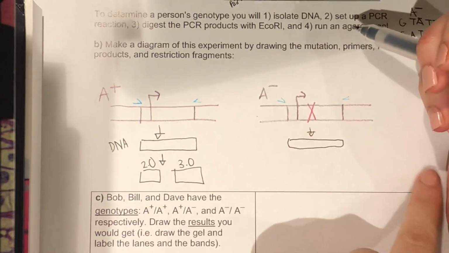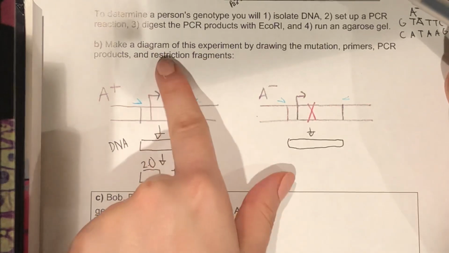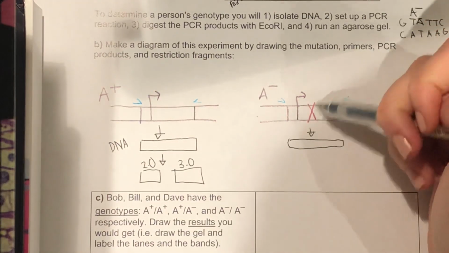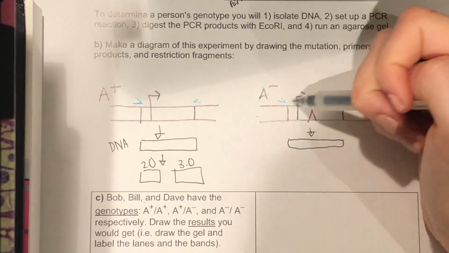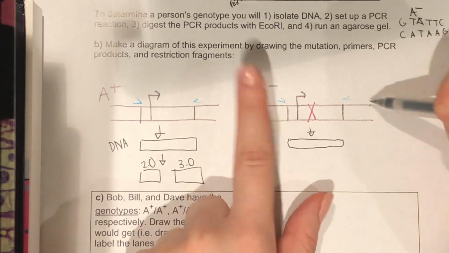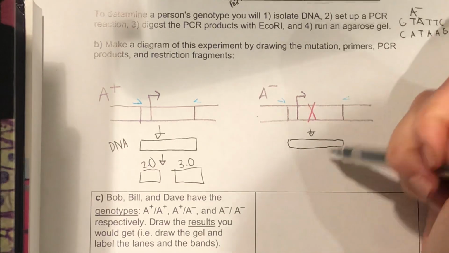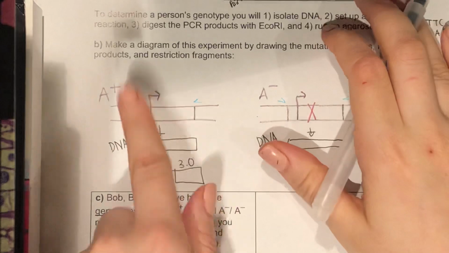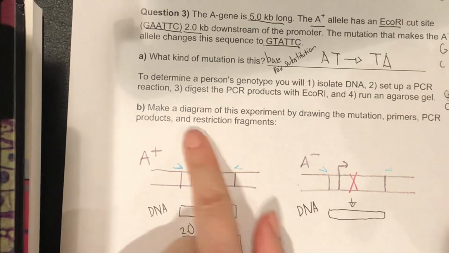What we expect for the mutation, primers, PCR products, and restriction fragments. So all I was saying was that we know that there would be a mutation right in here, and our primers would be just right around this area, so that we can amplify this A gene. And so when we're going through PCR, we're also going to be making DNA. However, the difference comes in this restriction fragments part.